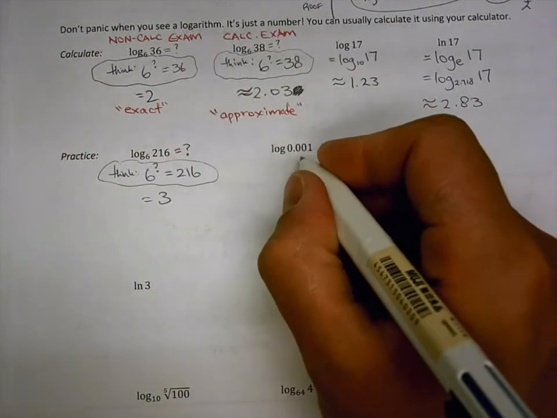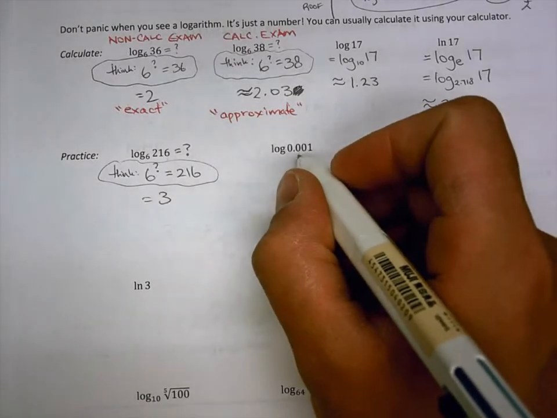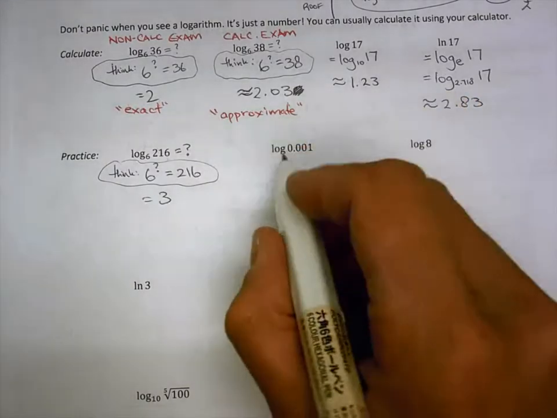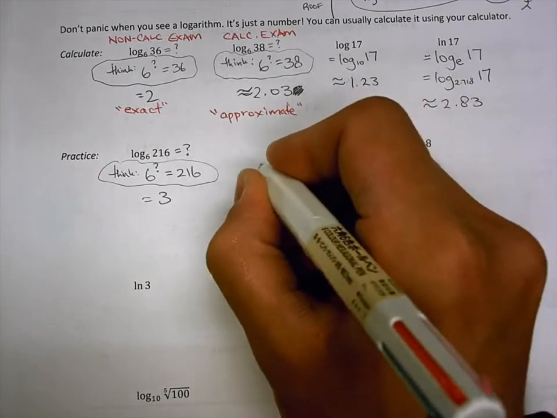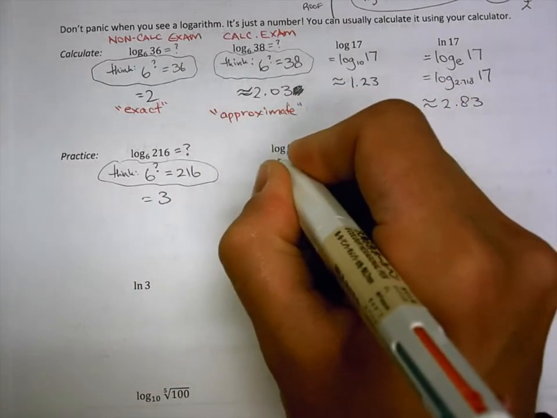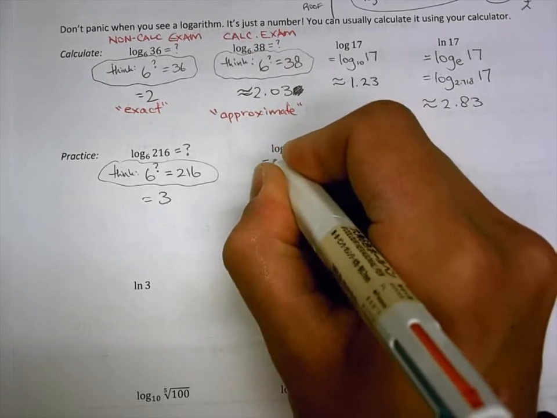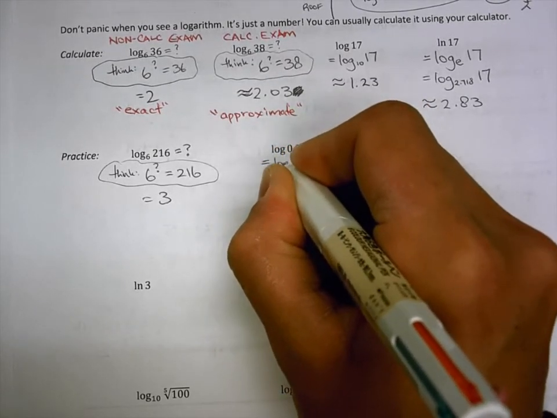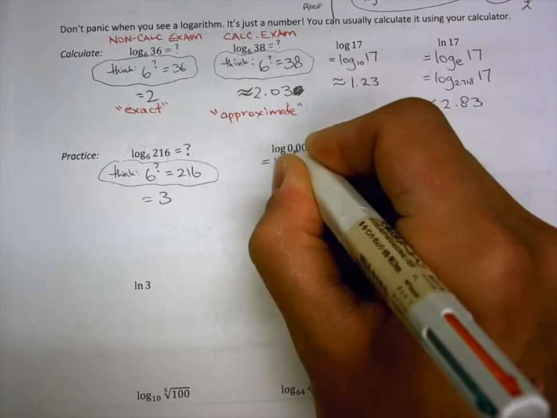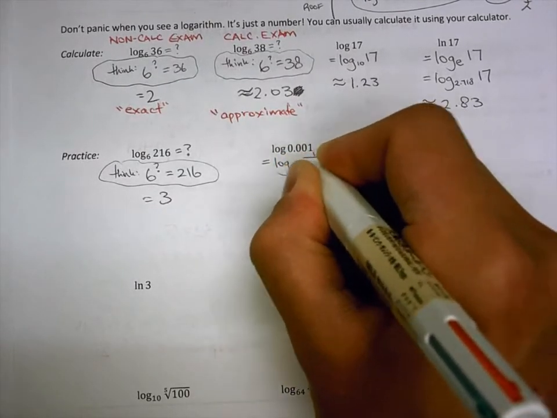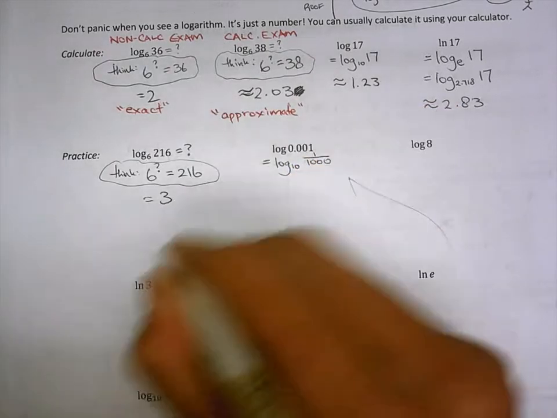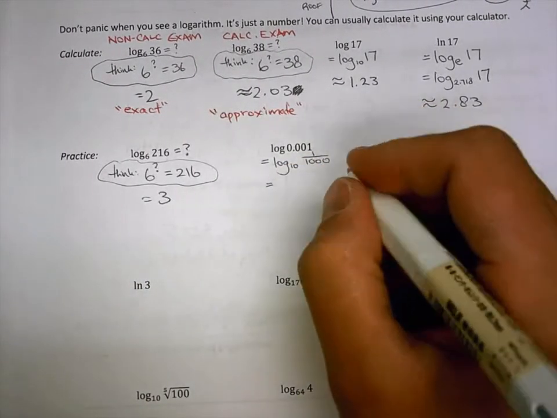What about this log? Oh, geez, this is a decimal. Am I allowed to have decimals? Yes, I am. It just has to be positive. So this is fair. We could write this as log base 10 of 1/10, 100th, 1,000th. It's like that. So you have to think.